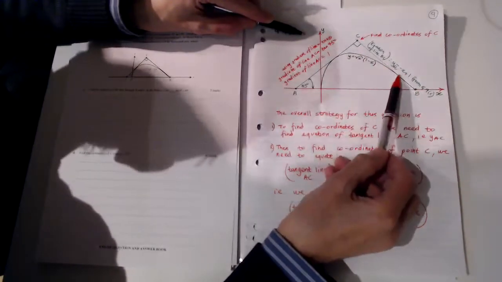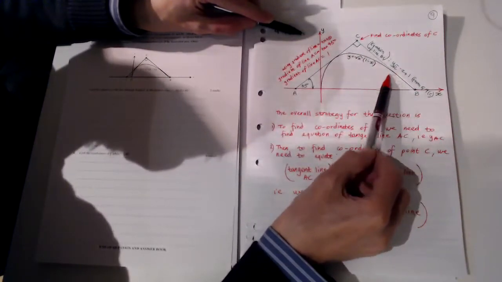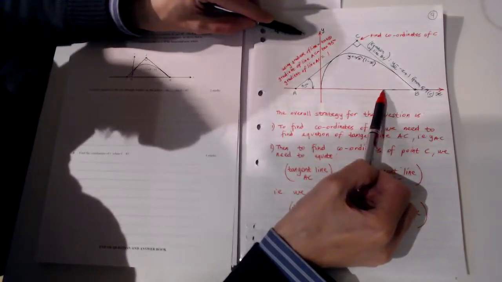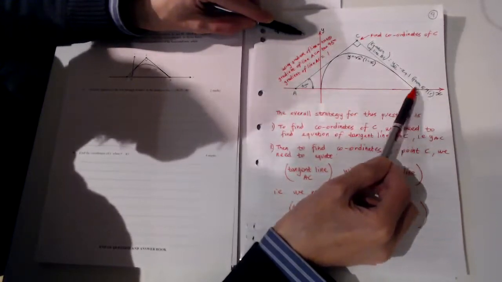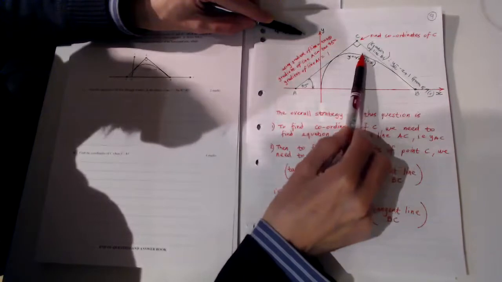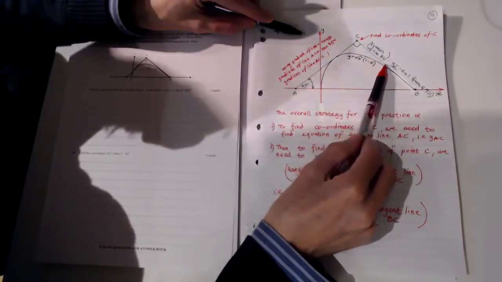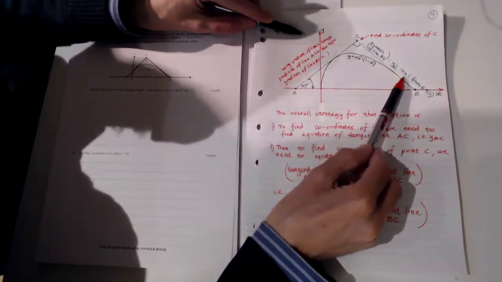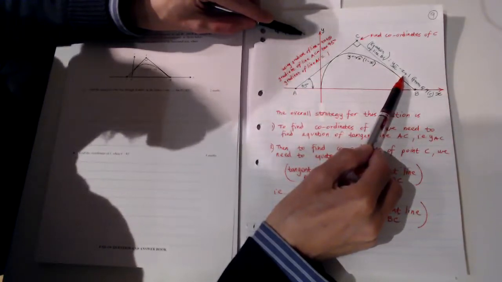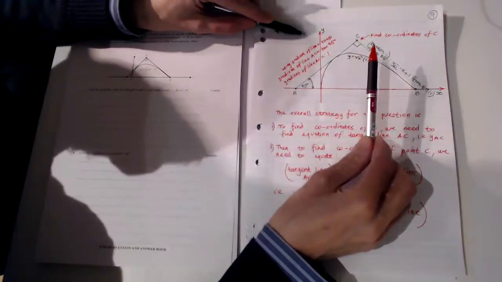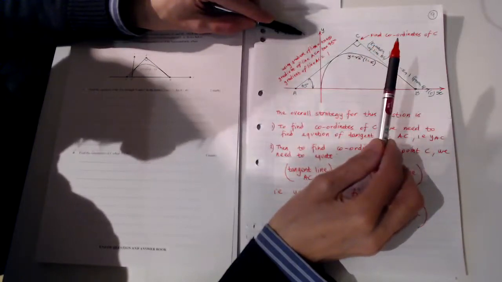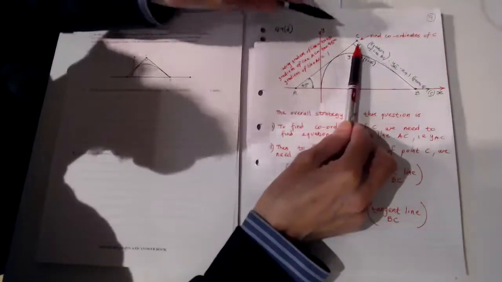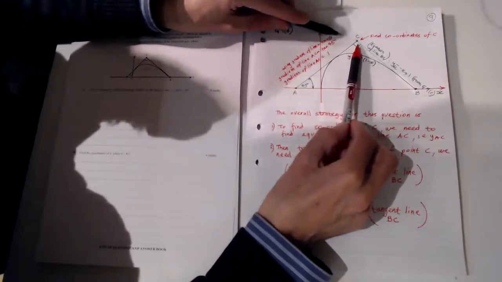And of course, as we said before, that angle there is also 45 degrees. We know from question 9c that the equation of the line BC, y subject BC, is equal to negative x plus 1.